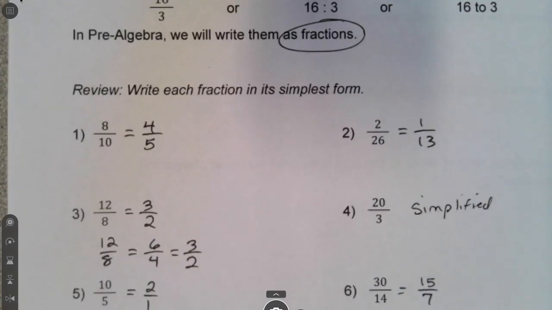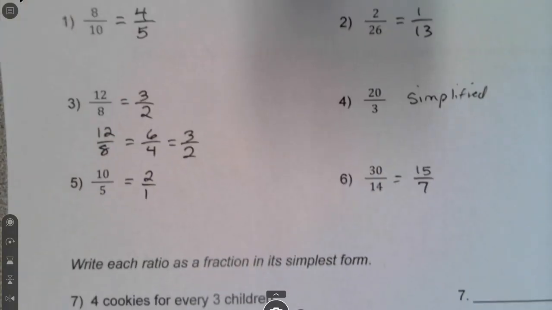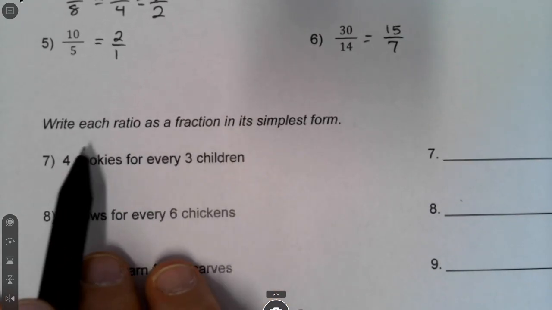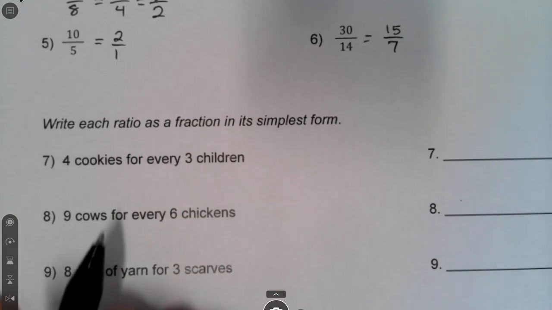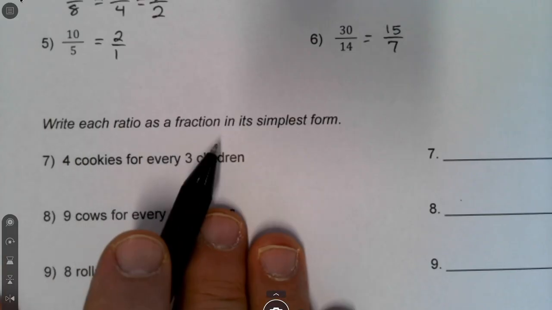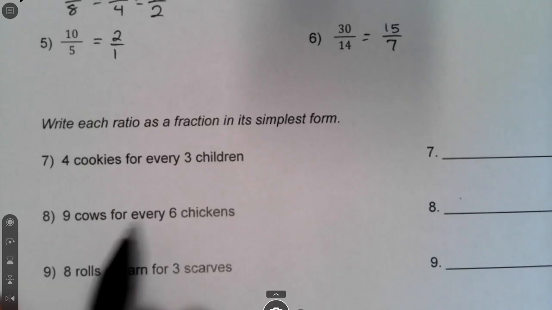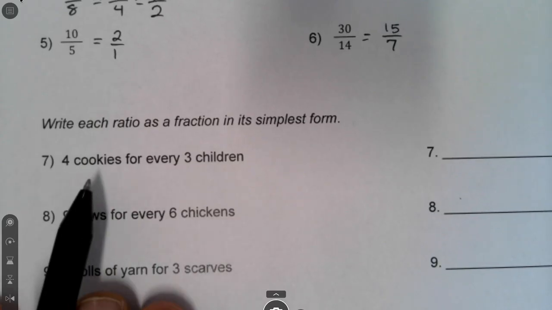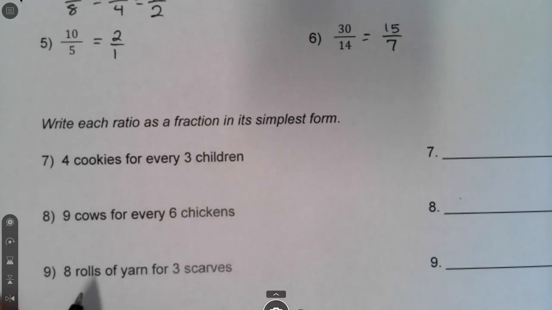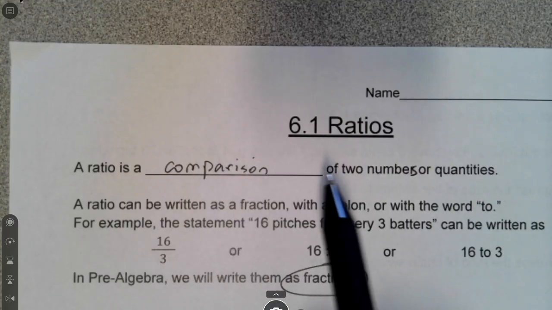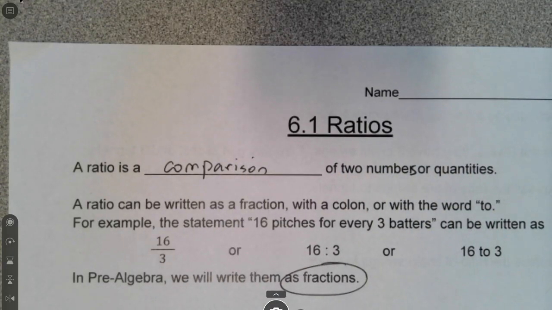So again, that was just a review on how to simplify fractions, because this is almost always going to be the instructions you receive in this ratio section. It'll say write each ratio as a fraction in its simplest form. And notice with all of these, our units are different. Like this is cookies and children, cows and chickens, rolls of yarn and scarves, money and pieces of candy. So that's why I made a point at the beginning to say a ratio is a comparison of two numbers or two quantities.